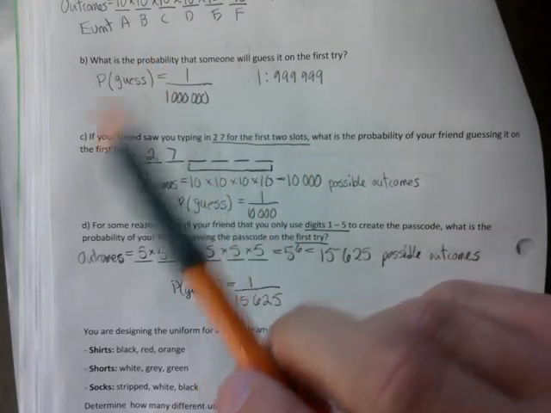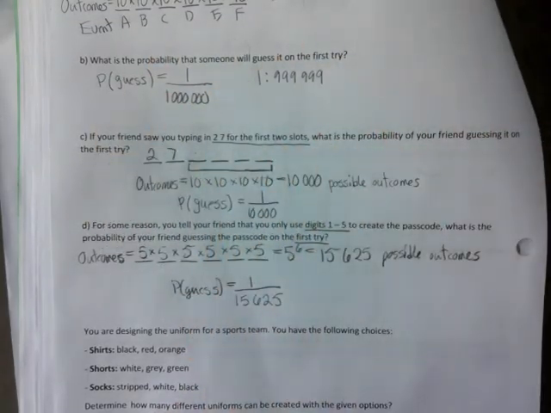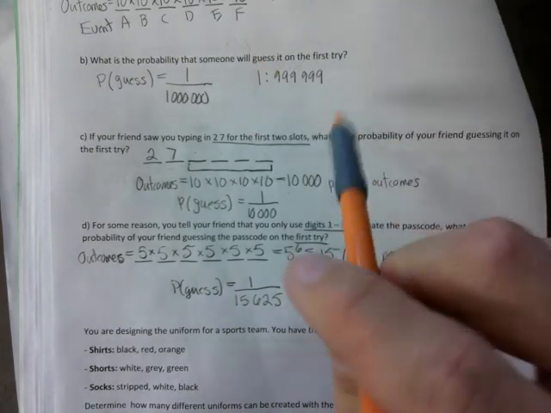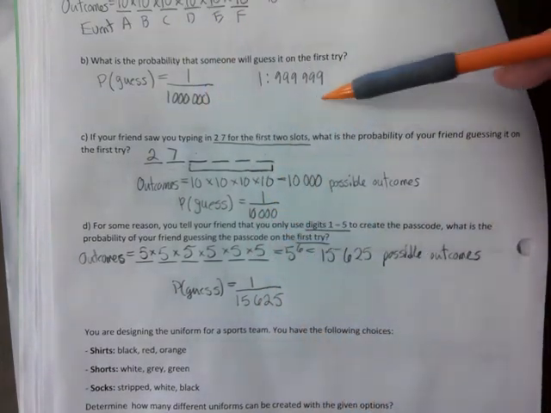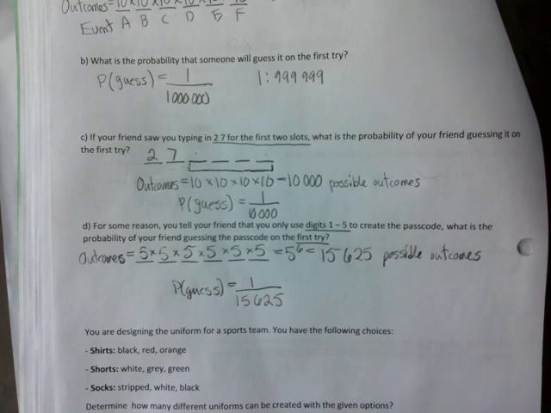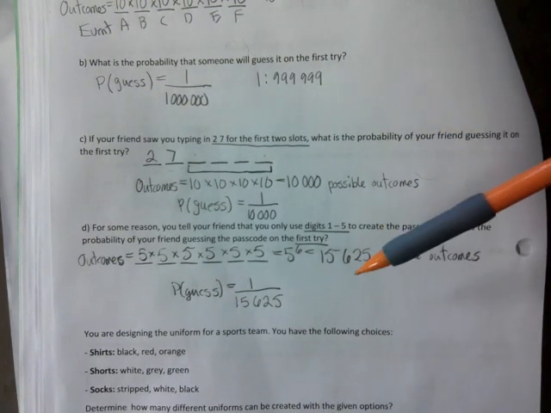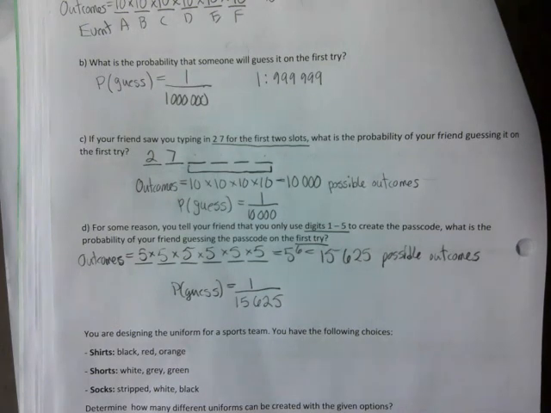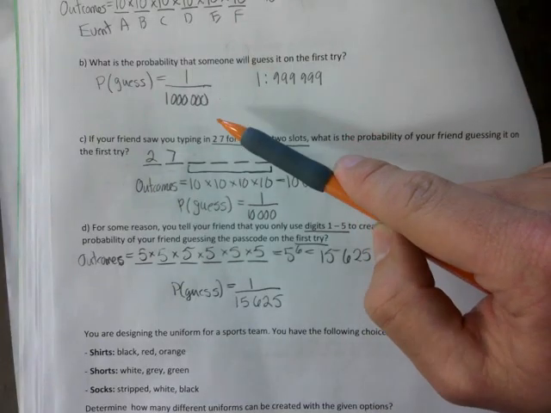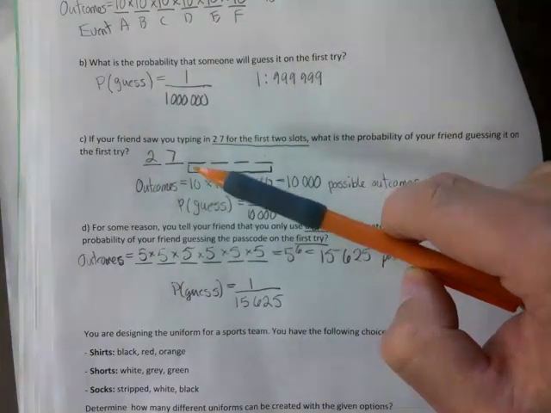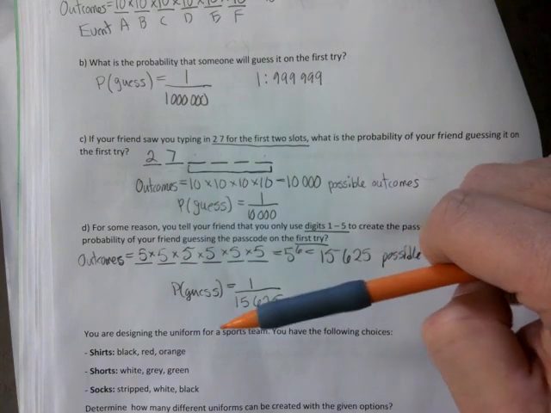So which one's more? There could be a part E to this question. In which scenario are we more likely to guess the passcode: part B, part C, or part D?